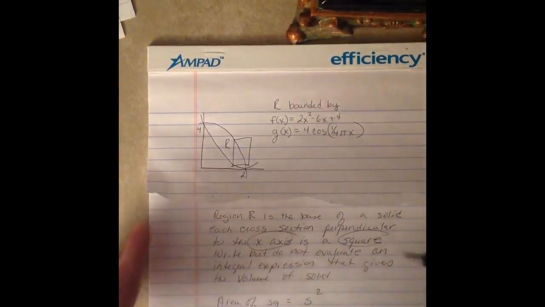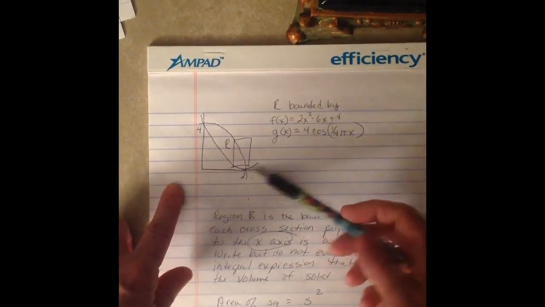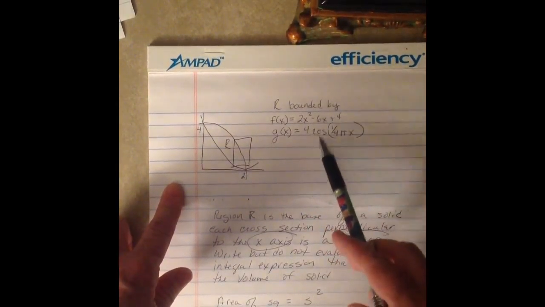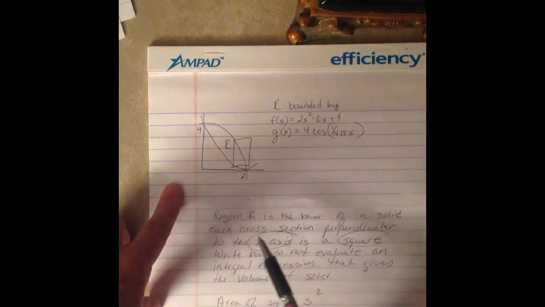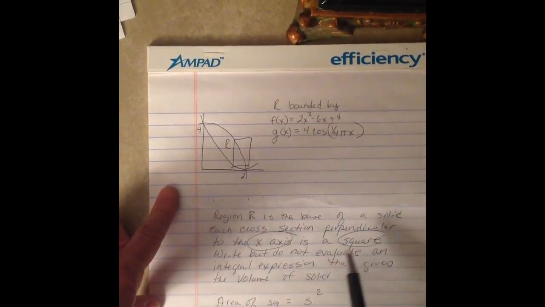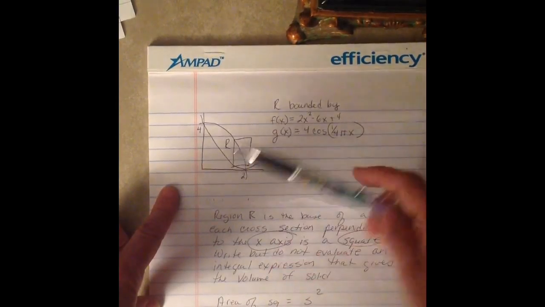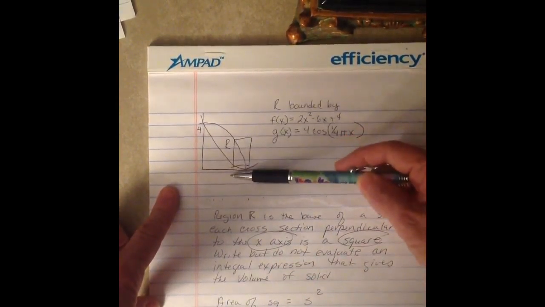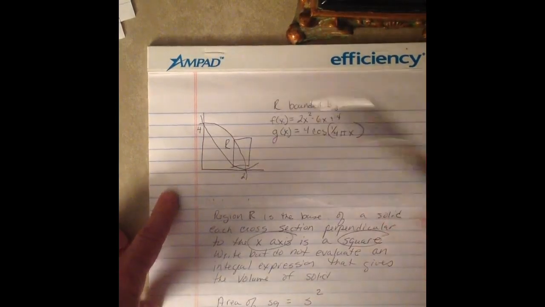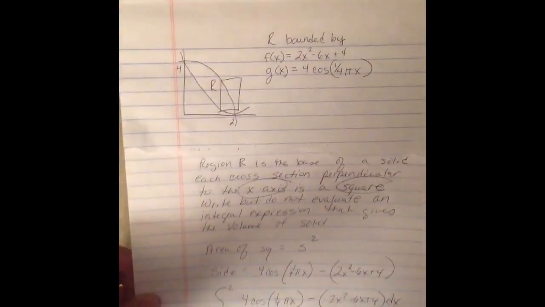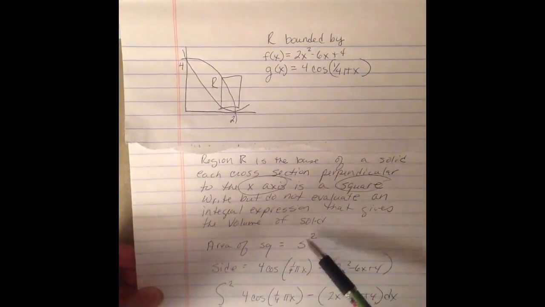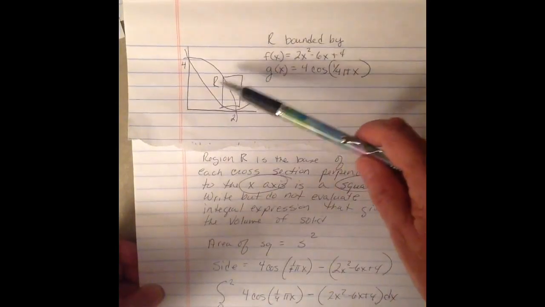So this next one, we have this shape. It's bounded by these two functions, and it says region R is the base of a solid where each cross-section perpendicular to the x-axis is a square. Write but do not evaluate an integral expression that gives you the volume. So again, you're going to make the base of your square and come up. So again, the area of a square is s squared. So what is my length?